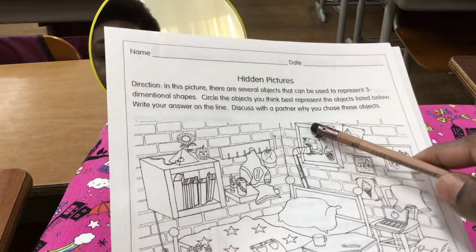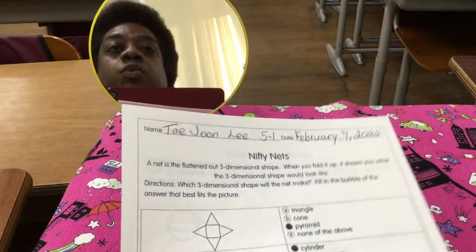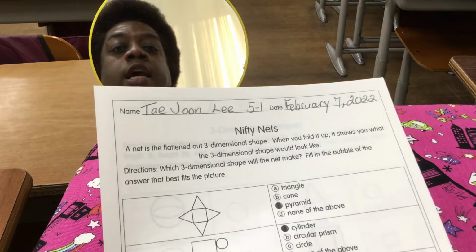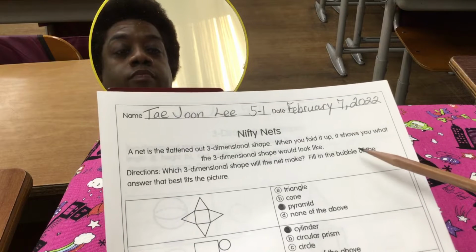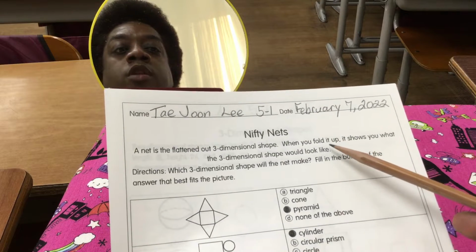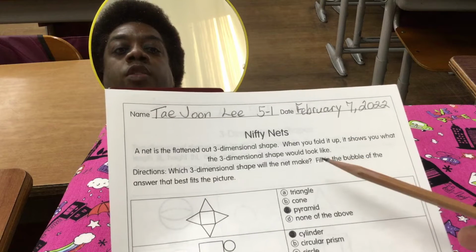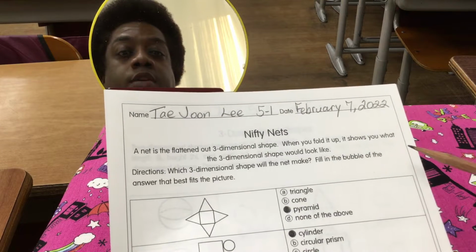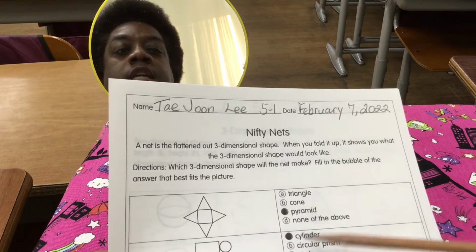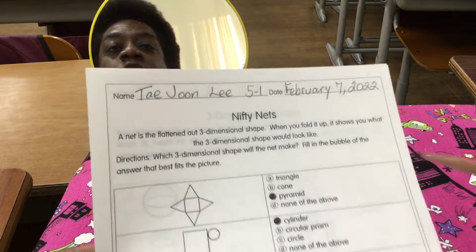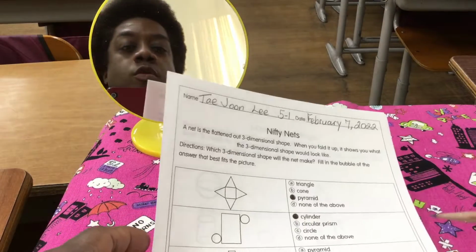Okay, so before we get into today's lesson, which is going to be really fun, I want to go over the answers from last week's homework. Last week we talked about nets, and we learned that a net is the flattened out three-dimensional shape. When you fold up a net, it shows you what the three-dimensional shape would look like. For the activity, you just needed to fill in the bubble of the answer that best fit the picture.